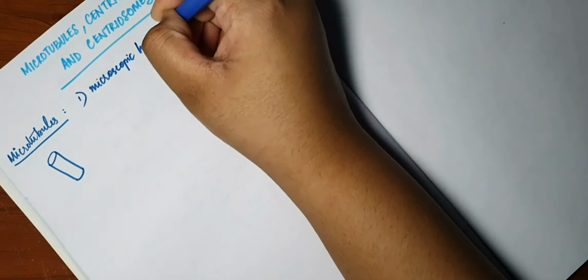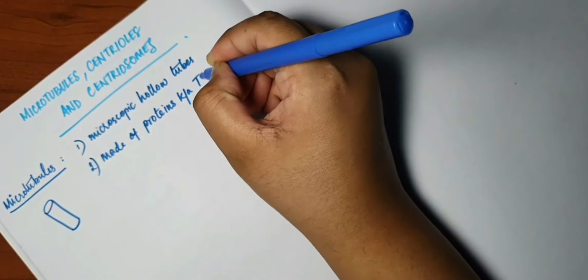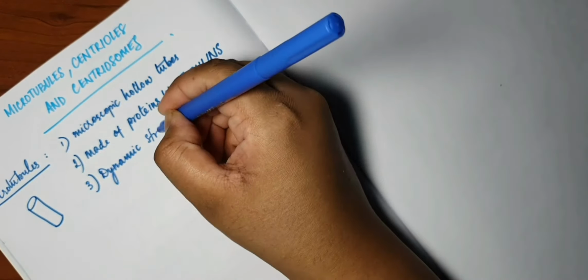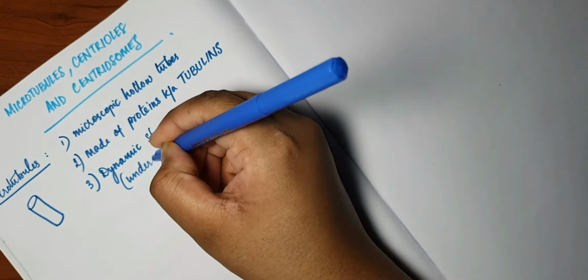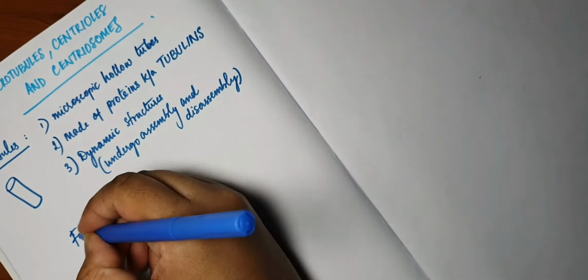Microtubules are microscopic hollow tubes, and they're made up of proteins which are known as tubulins. Now, these microtubules are dynamic. They undergo assembly and disassembly within the cell.